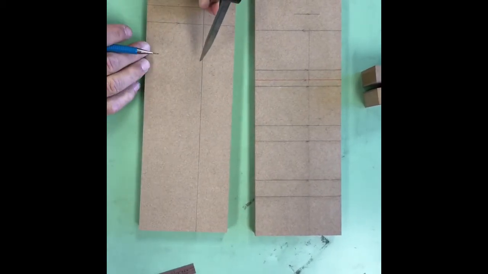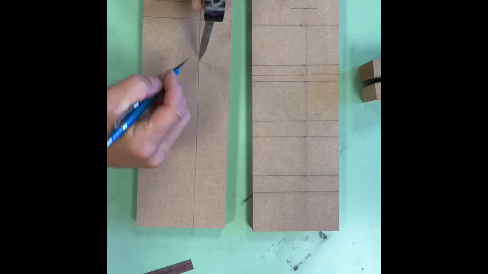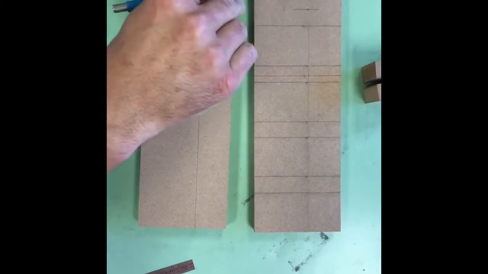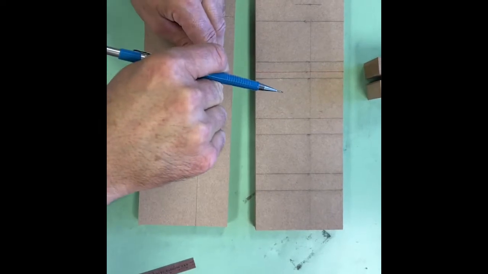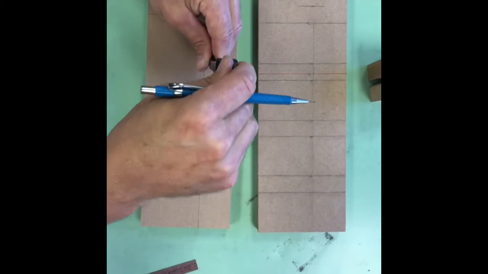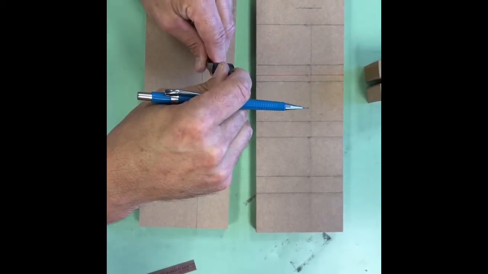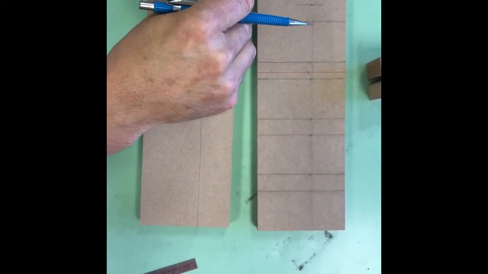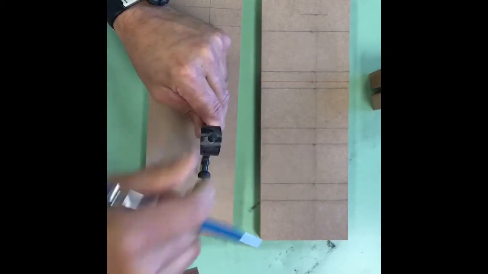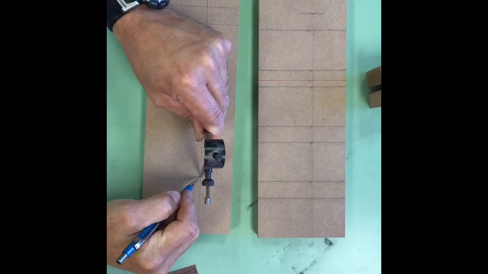So now I'll take this point and I'll mark it. I could use the pinpoint of the divider, but I'm going to mark it with the crow's foot. I'm going to step again. Mark it with the crow's foot. Oops, I shouldn't have lifted that up. Let me start again. Keep it on the board. Because we have cumulative error that can come back to really mess things up.